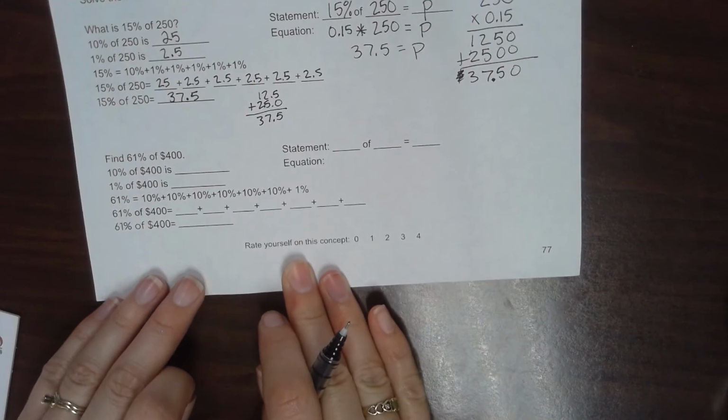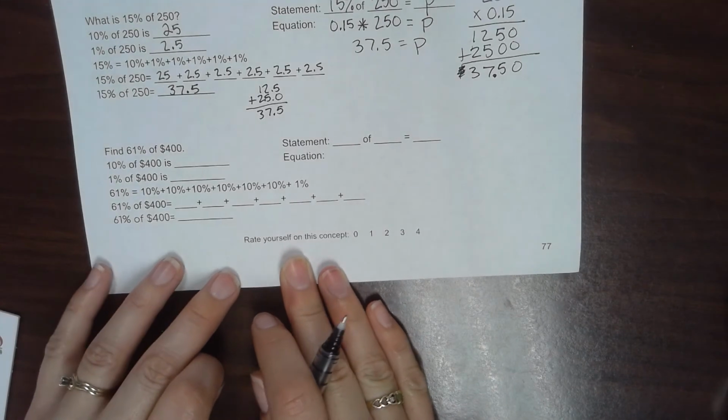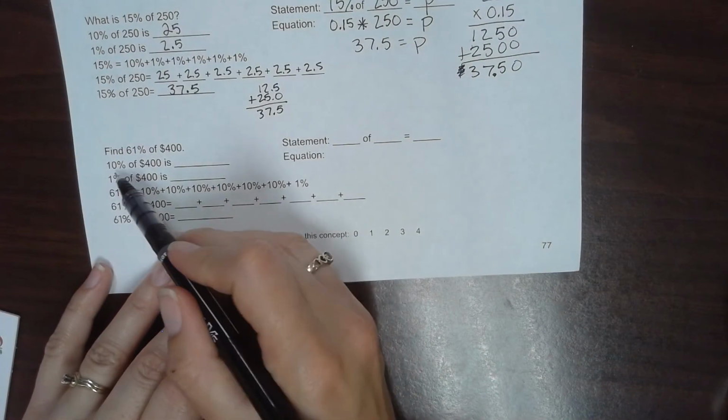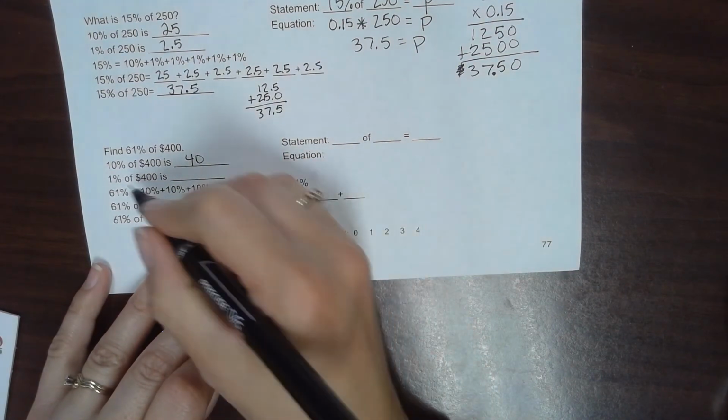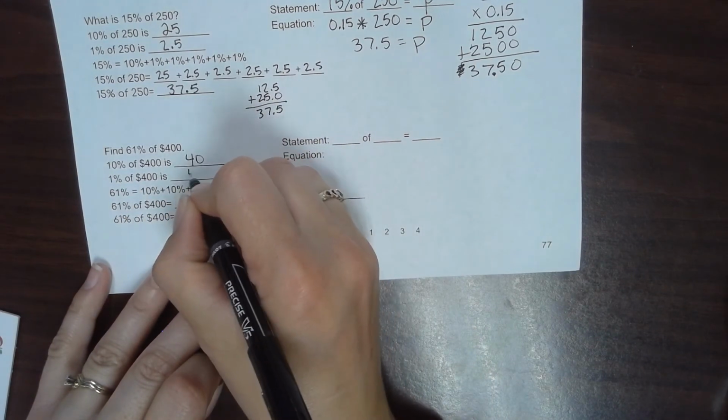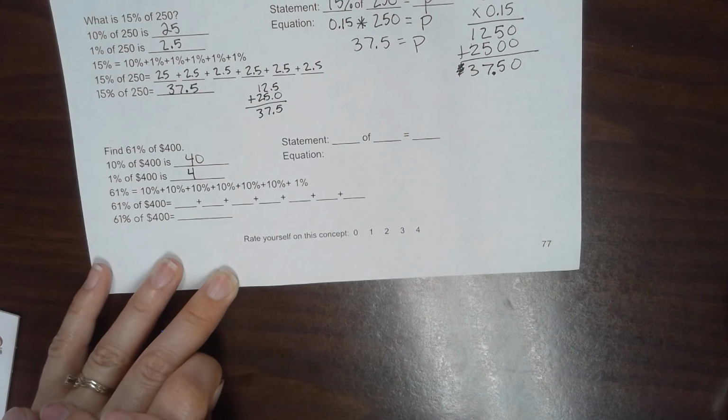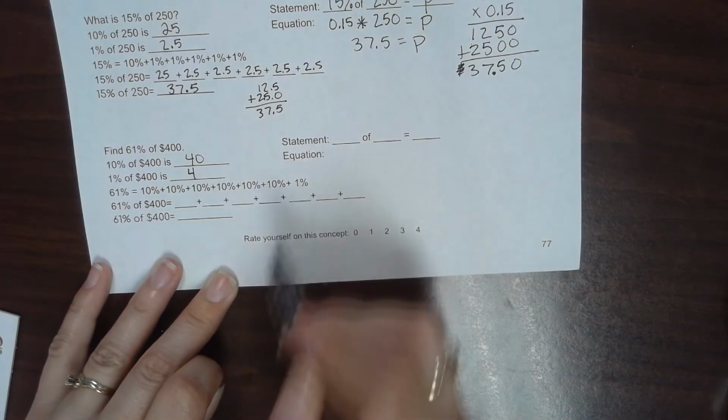All right, let's try this one. Find 61% of 400. Let's do the mental strategy. If I divide this by 10, that gives me 40. Divide this by 100, that gives me 4. So 61% would be made up of 6 10% and 1 1%.